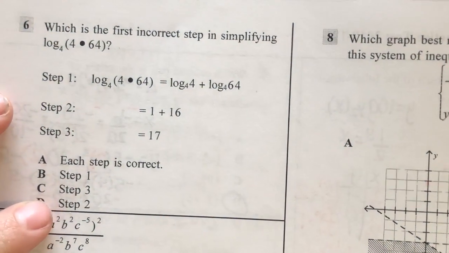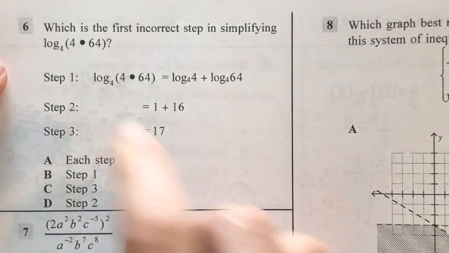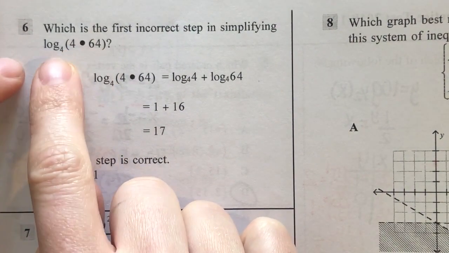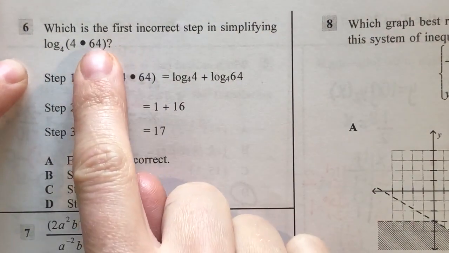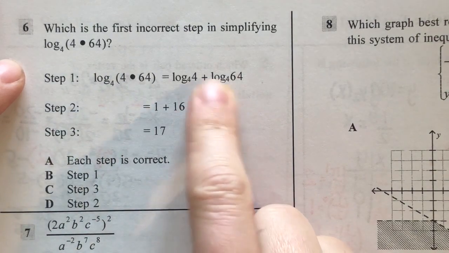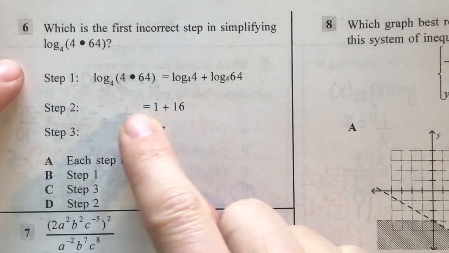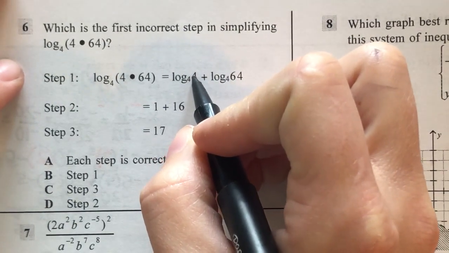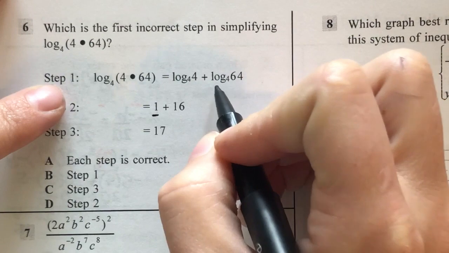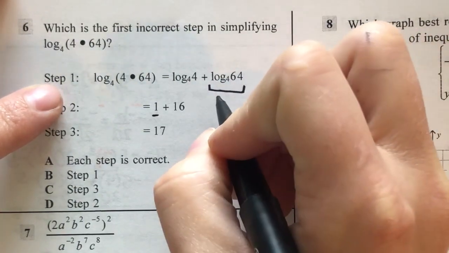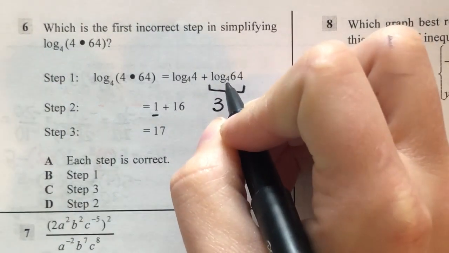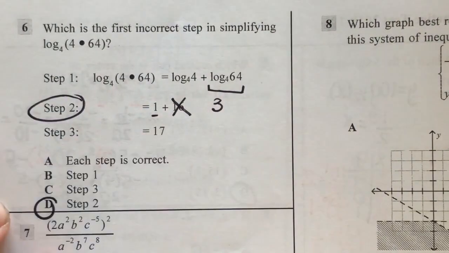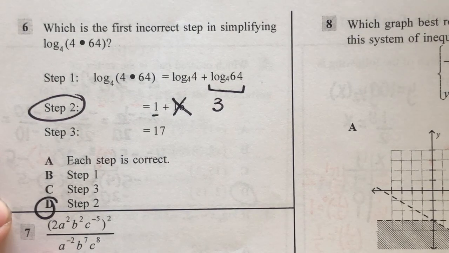Number 6, which of these is the first incorrect step for log base 4 of 4 times 64? So when we are multiplying, when we have the log of a number, you separate them using addition. So log base 4 of 4 plus log base 4 of 64 is completely correct. So step 1 is good. Then step 2, it looks like they're starting to simplify. Log base 4 of 4 is 1 because 4 to the first power equals 4. So the 1 is good. But when they simplified right here, log base 4 of 64 is 3 because 4 to the third power equals 64. So this should not be 16, it should be a 3. So step 2 is where they made their first incorrect step.